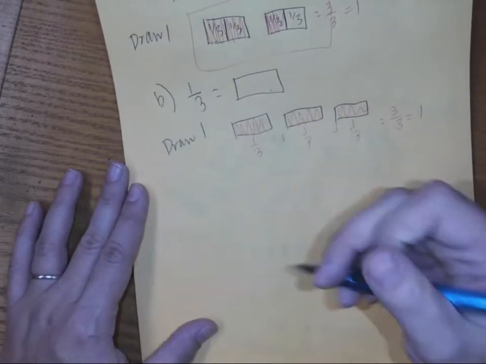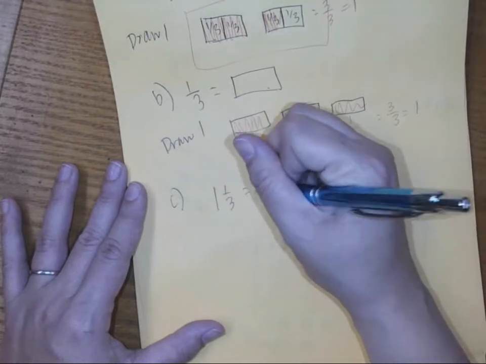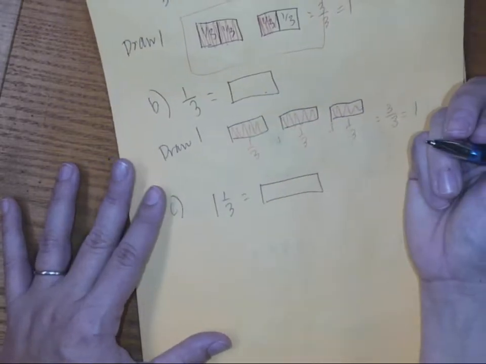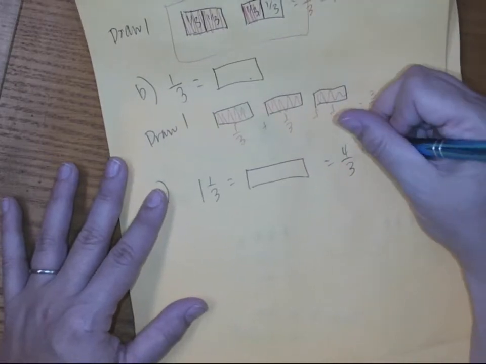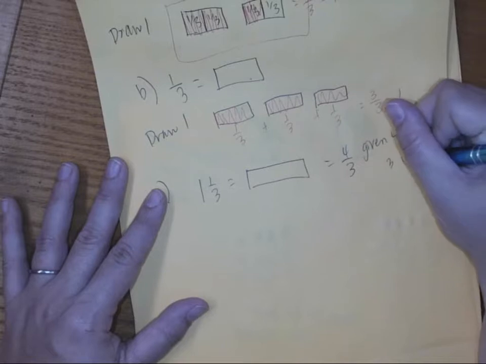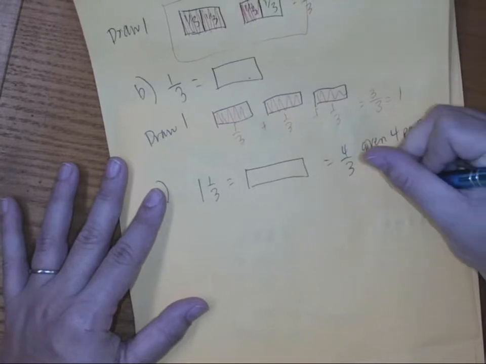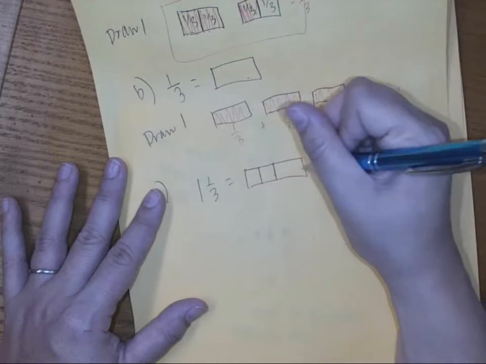For part C, you were given that the rectangle is 1 1/3. So basically you were told that this is 4/3. You were given 4 parts and 3 make a whole. So you split this into 4 parts.